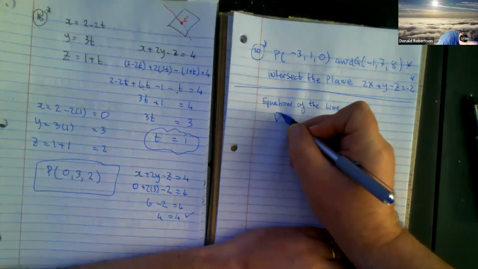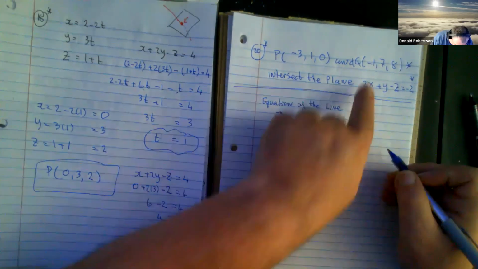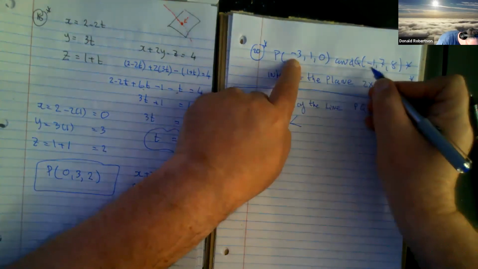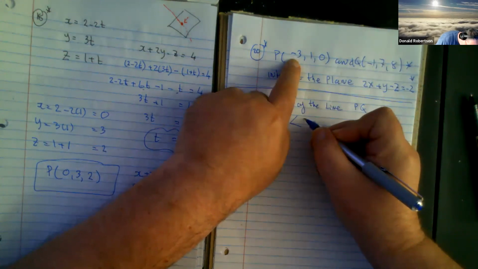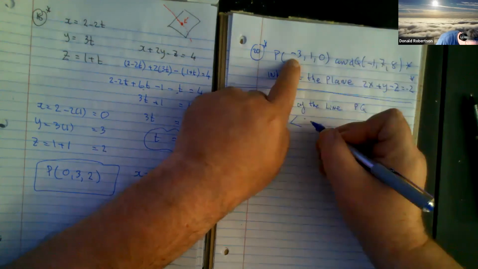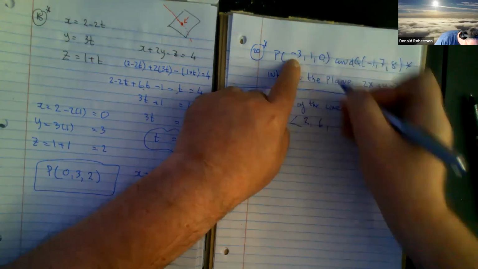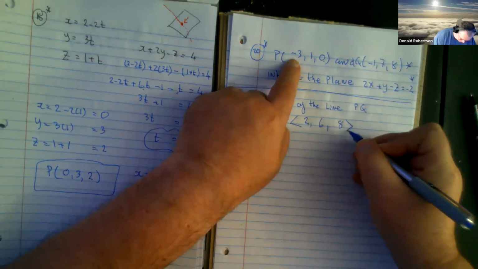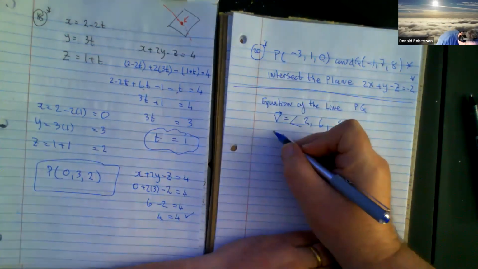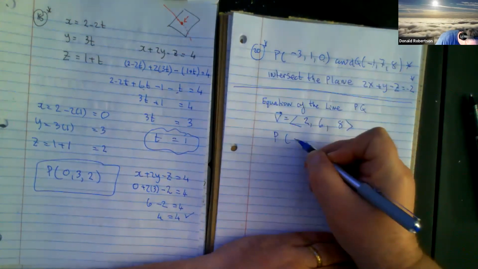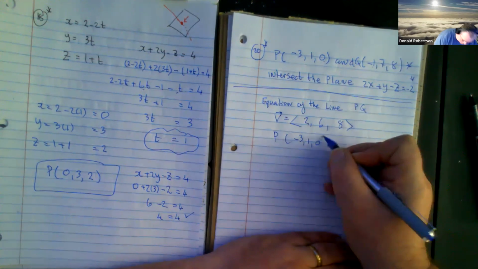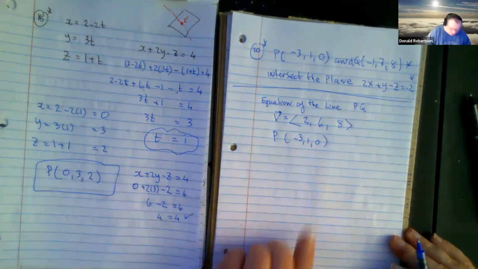So the direction vector is going to be second take away the first. So -1 take away -3 is -1 add 3, so that's going to be 2. 7 take away 1 is 6. 8 take away 0 is 8. And I'm going to choose P, the first one, as the point for generating the equation of my line.